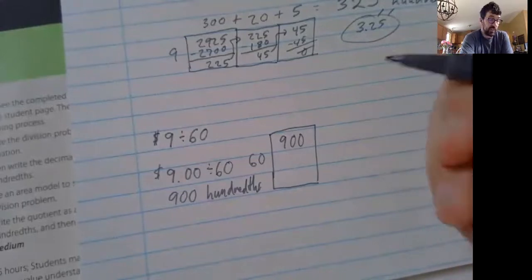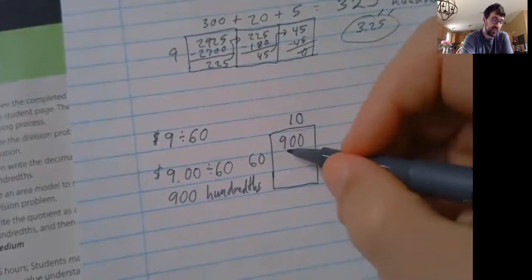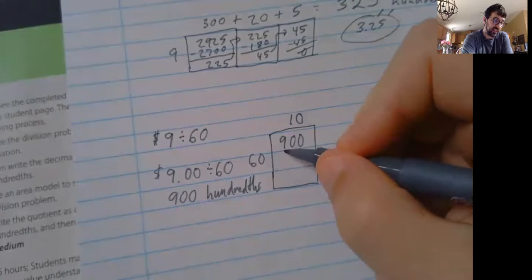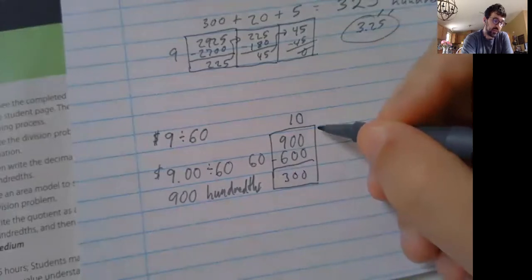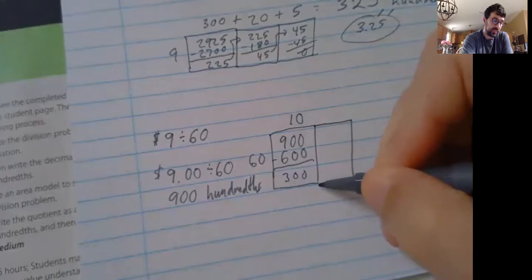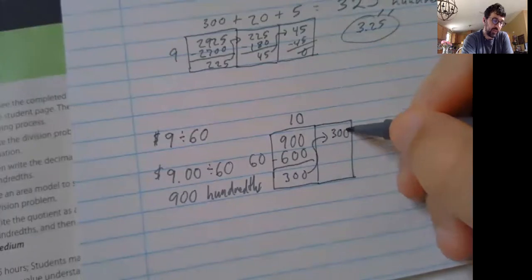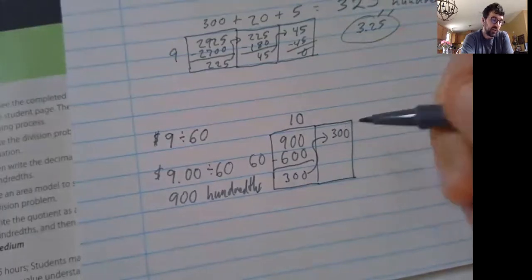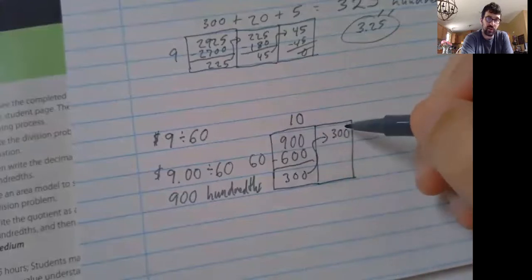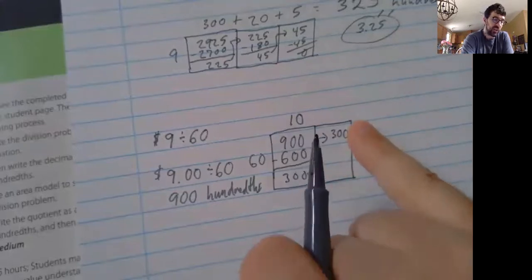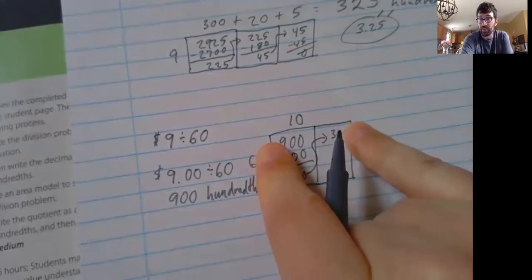Well, let's think about it. If I go in there, let's go 10 times, right? 10 times 60 is 600. Subtract, I get 300, right? Move that up here. Here's my 300. Then I think, okay, well, what times 60 equals 300? I could also eliminate that 0 and eliminate that 0. So all I have left is that. That hopefully makes it even easier.